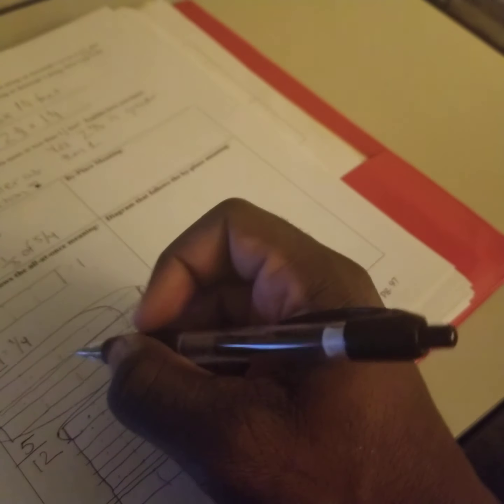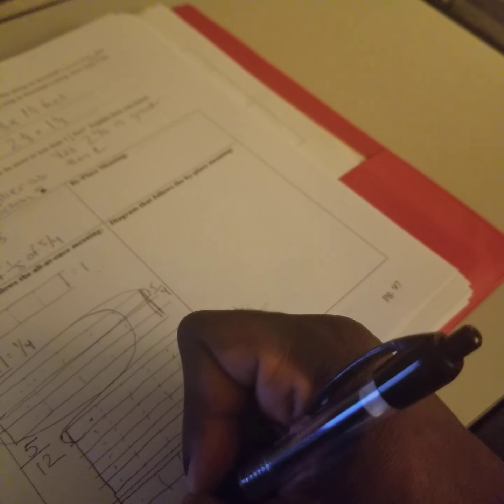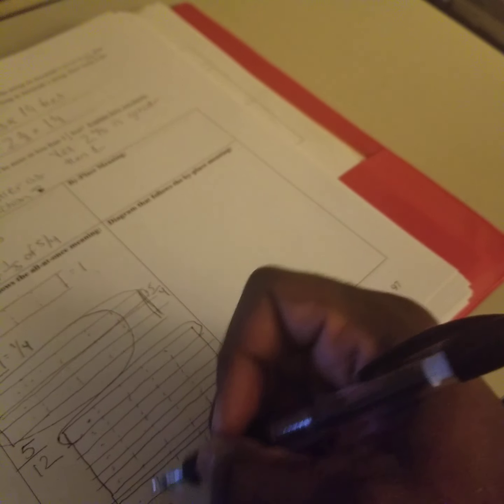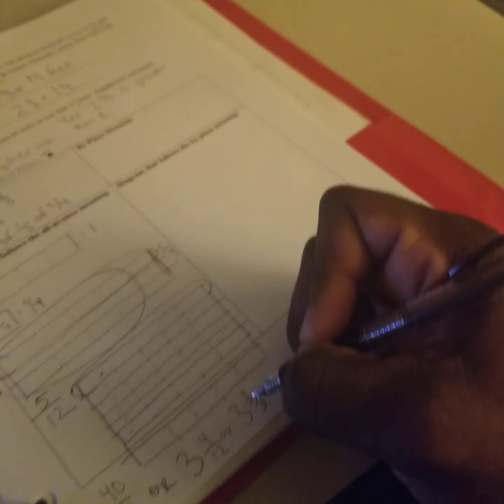And we know that each of these rows is 5/12. So that's 5, 10, 15, 20, 25, 30, 35, 40 twelfths. Or that'd be 3 and 4 twelfths, or 3 and 1/3.